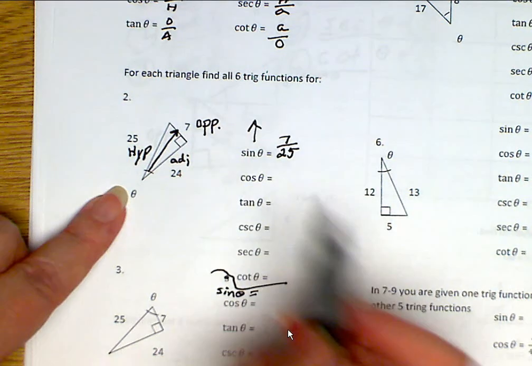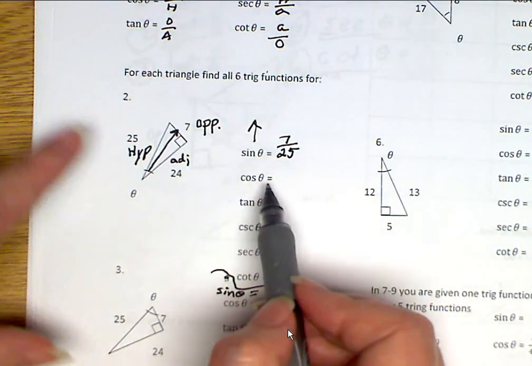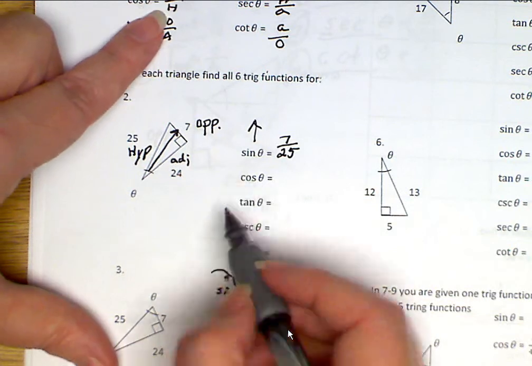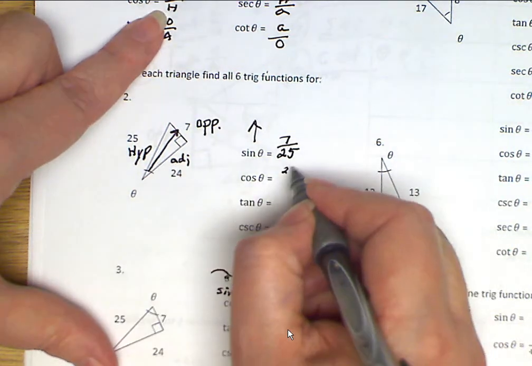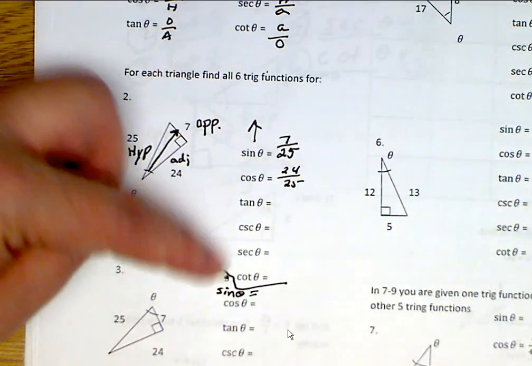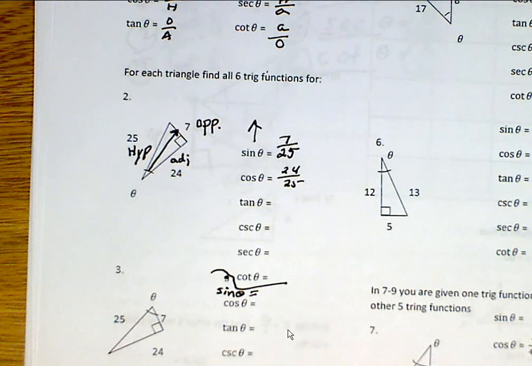So cosine, we'll do one more and then I'm going to let you guys do it by yourselves. Cosine is adjacent over hypotenuse. 24 over 25. So I want you to do it silently, the other ones, real quick.